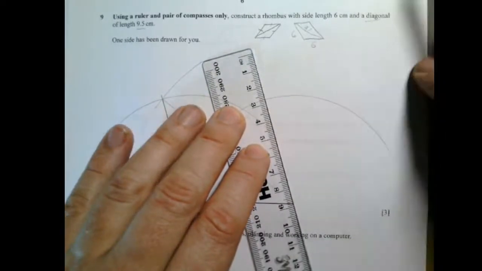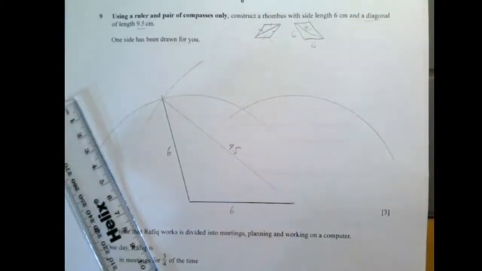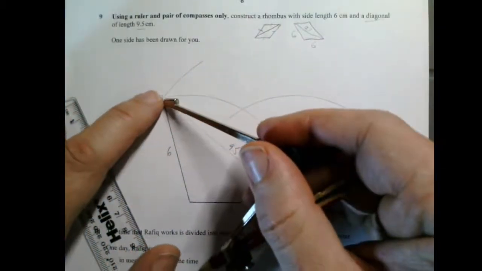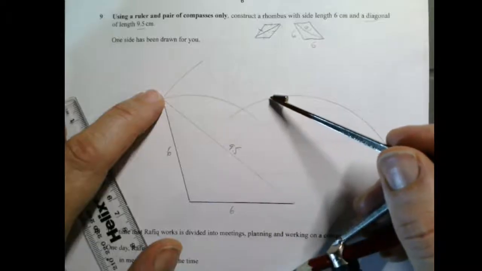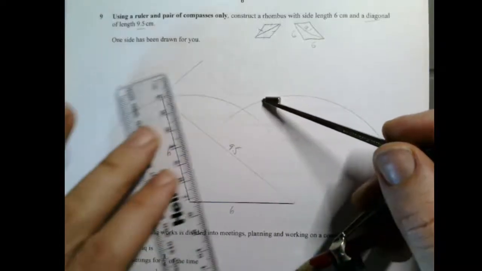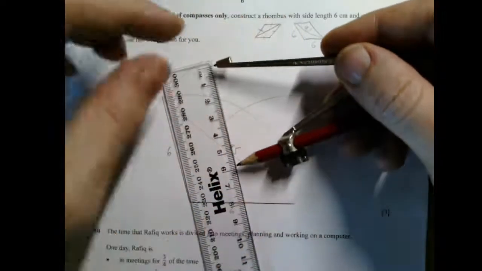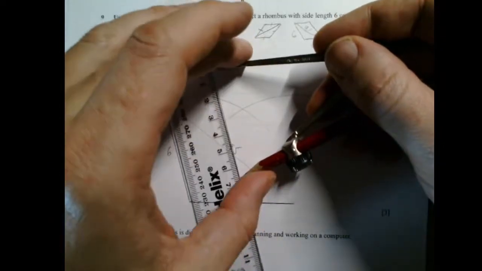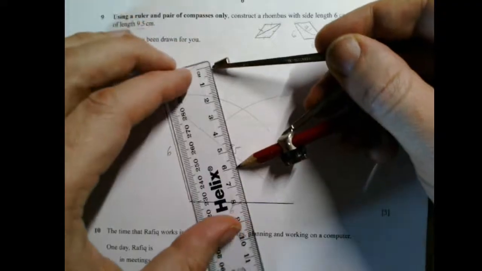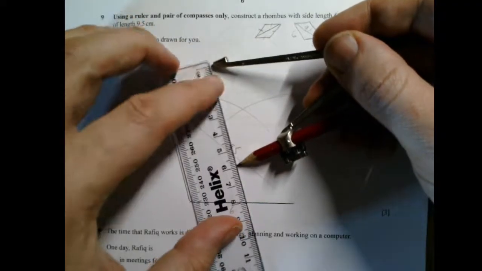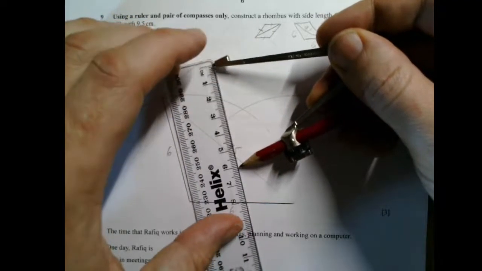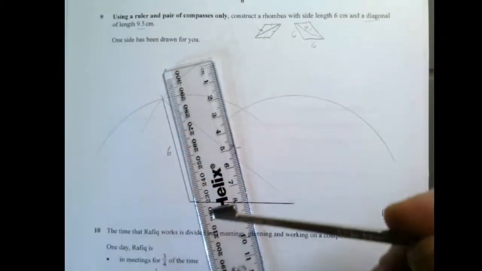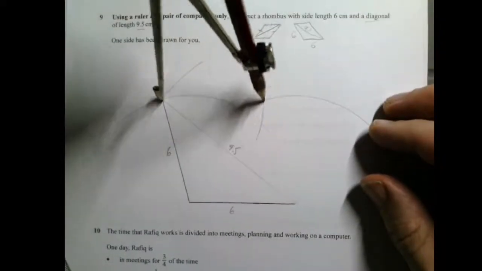right about there, but we want to be very accurate, so we need to think that from this point here there's going to be another line that needs to go 6 centimeters, right about there, but we want to be exact, so we're going to use our compass for that one as well. We're going to open it up 6 centimeters. And we're going to make an arc from this point there.